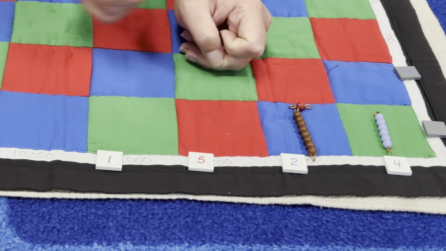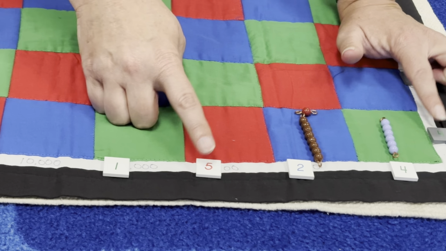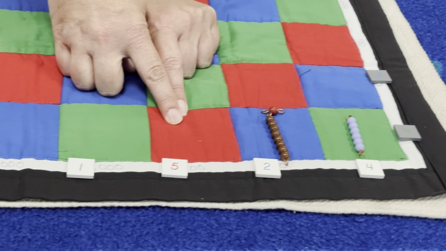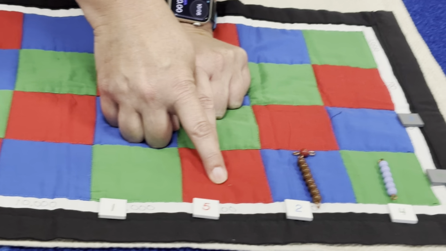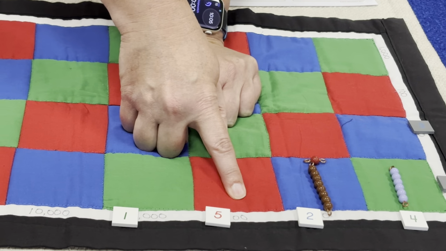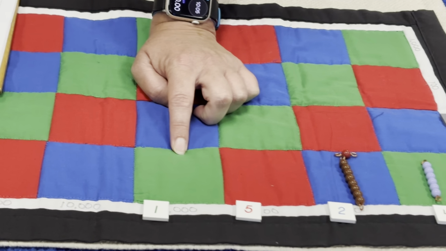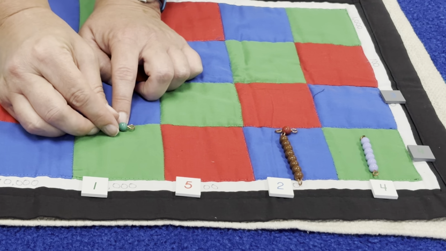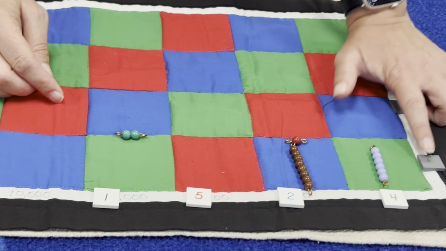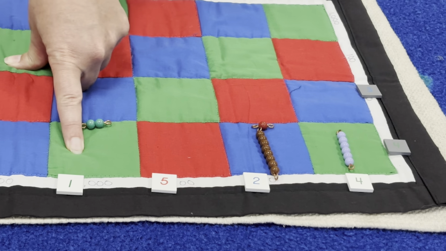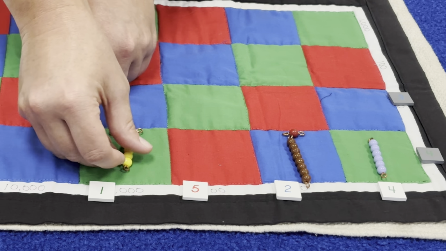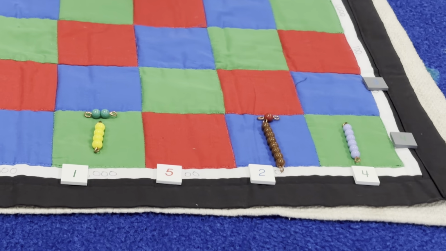All right. 4 units times 5 hundreds is? 20 hundreds. So I don't have a 0, so I'm just not going to put anything there, but I'm going to carry the 2. And then we have 4 units times 1,000 is? 4,000. All right, so that's our first step.